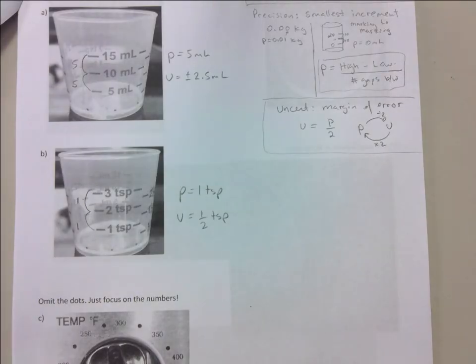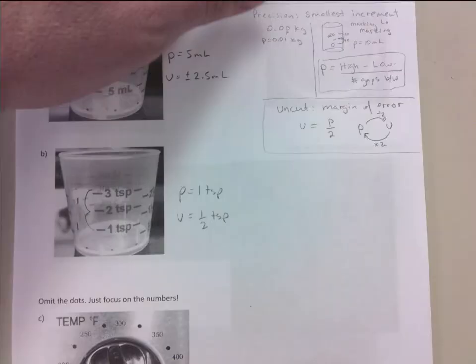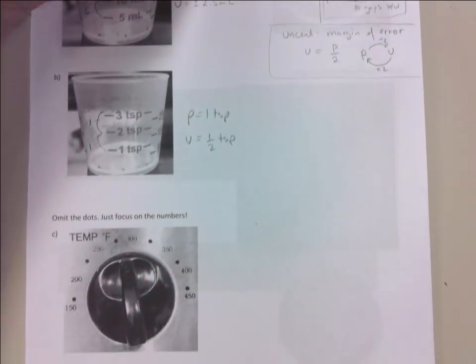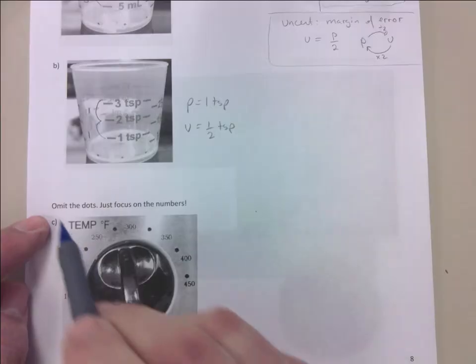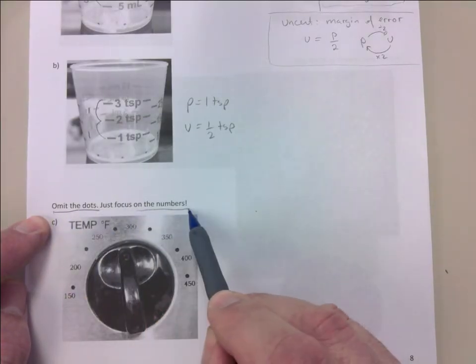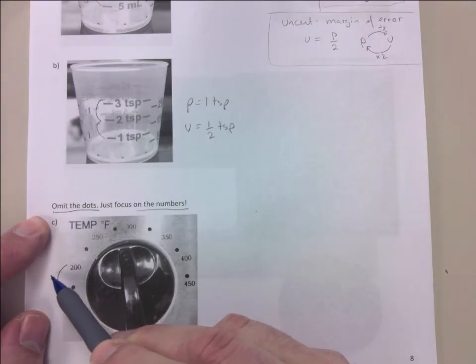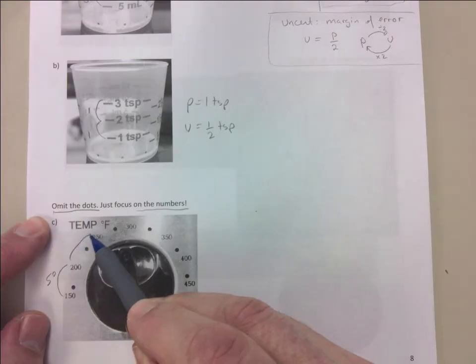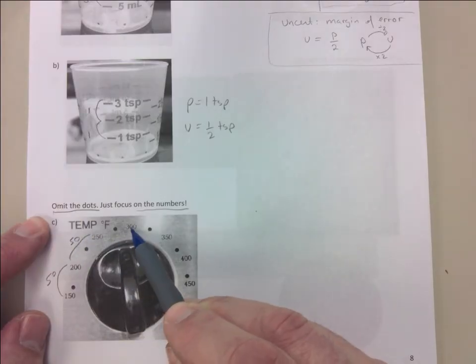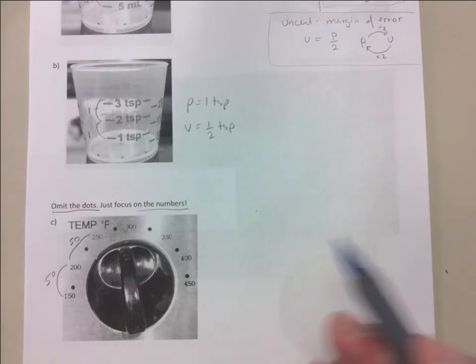This one here, the one that comes next, I'm not too happy with that one. I did say omit the dots, just focus on the numbers. So I want you to just think it's going up by 50. It's going up by 50. So if you just look at the numbers, the dots are kind of weird.